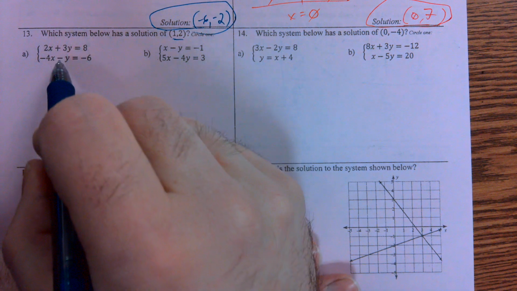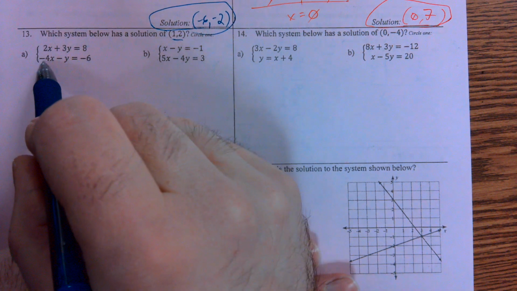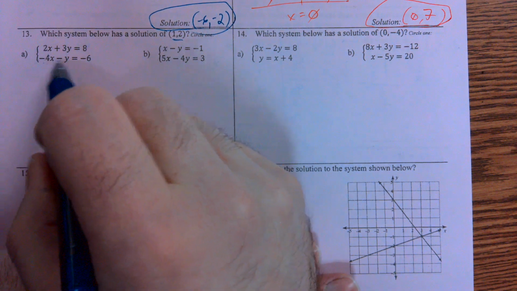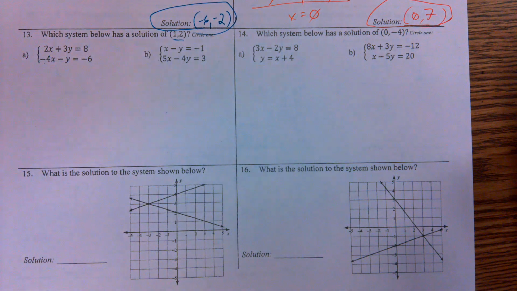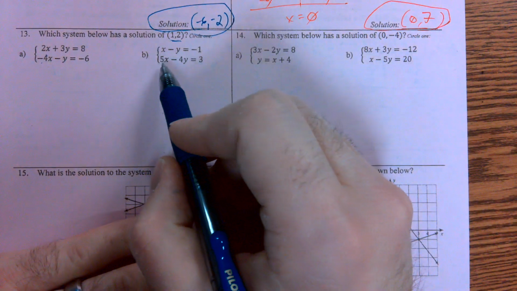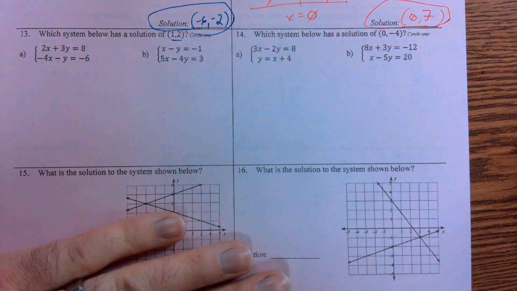You could also, if you wanted to, just solve this. But take a look. These x's aren't going to cancel out. These y's aren't going to cancel out. So trying to do the elimination method here would not really work, okay? Same thing with part B. The x's don't cancel, the y's don't cancel.